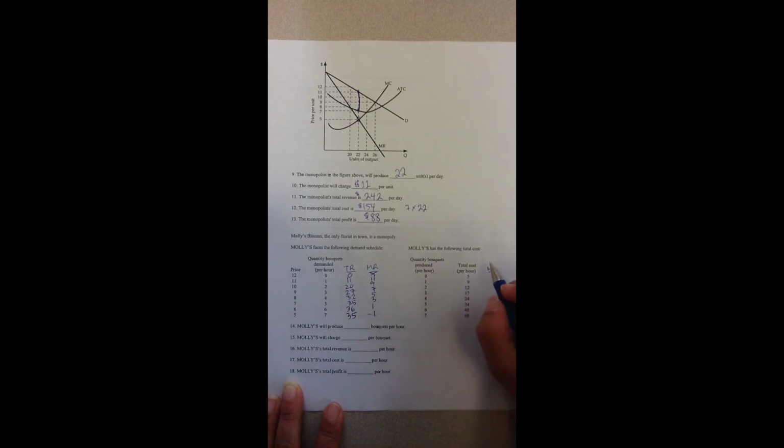Marginal cost is the change in cost, so again, it's not defined at 0. That 5 is our fixed cost. When we produce the first unit, costs go up by 4, and then by 3, 5, 7, 10, 14, and 20. Hopefully I didn't make any math errors there.